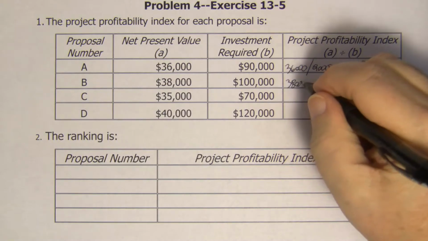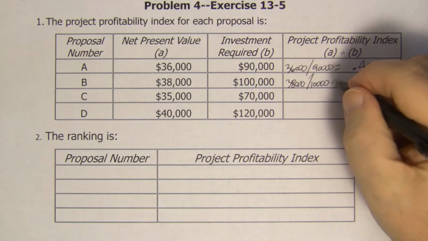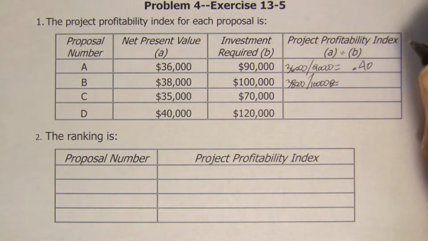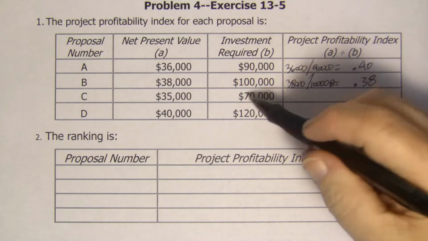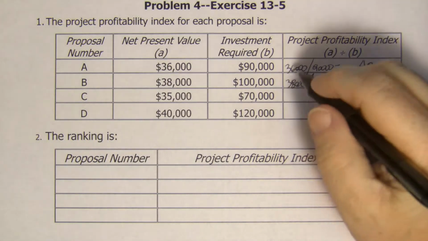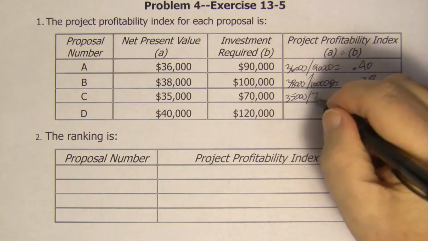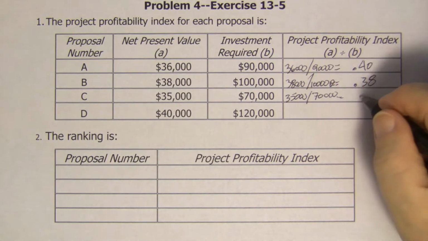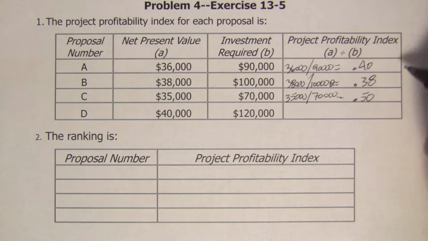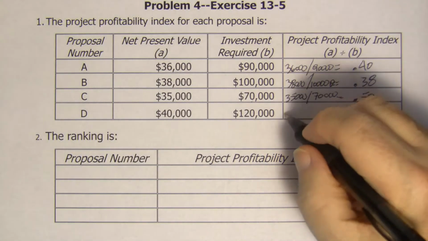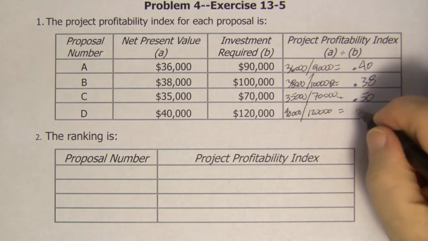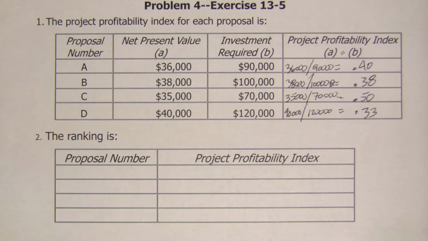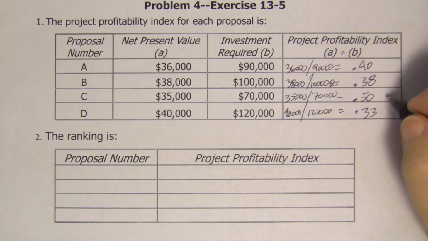We're going to take 38,000, divide by 100,000, although I said 10,000, and that will give us a profitability index of 0.38. 35,000 divided by 70,000 gives us a profitability index of 0.50, and 40,000 divided by 120,000 gives us a profitability index of 0.33.